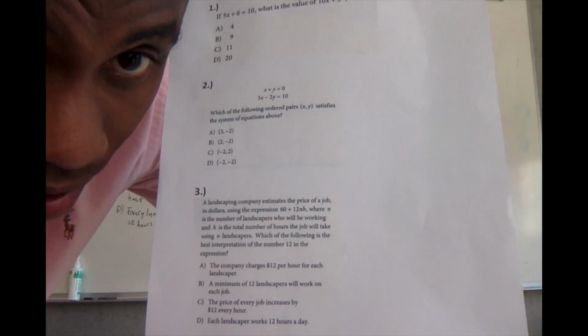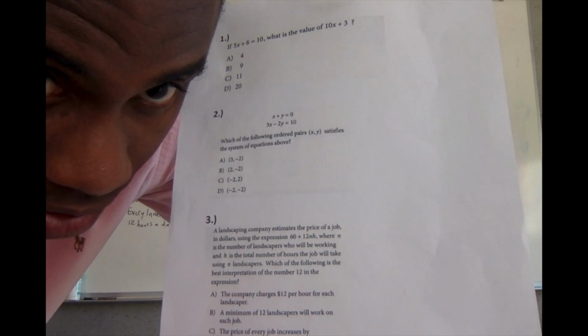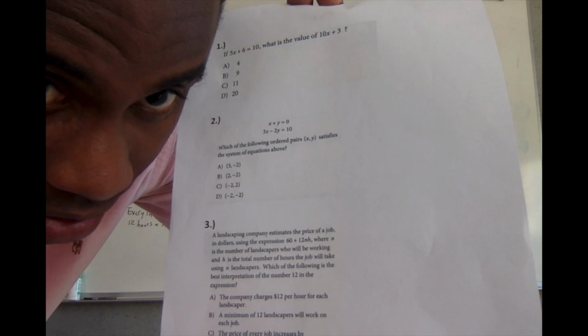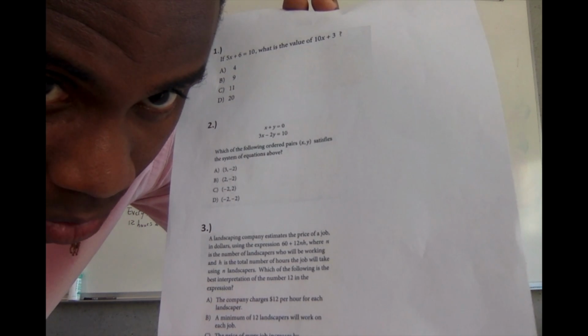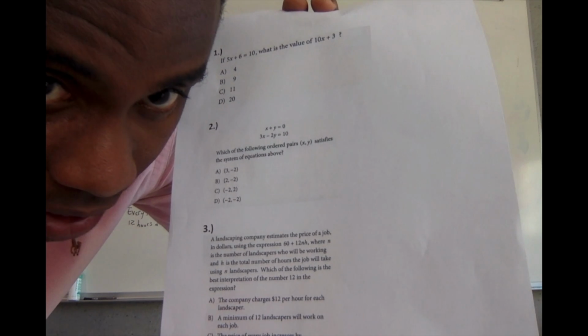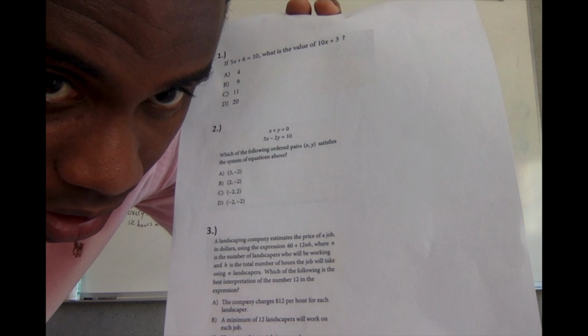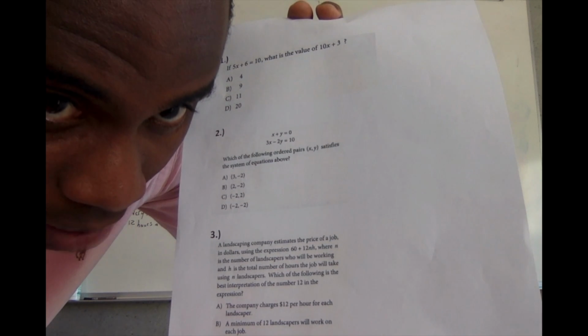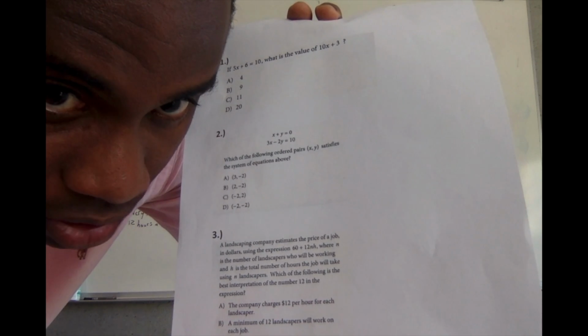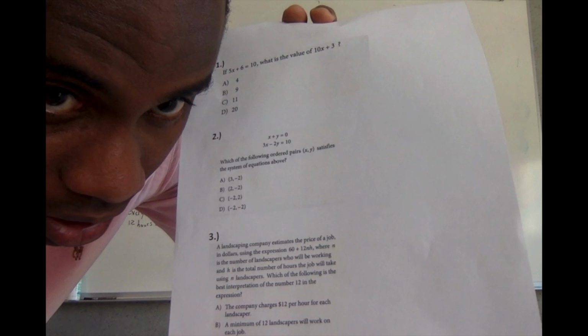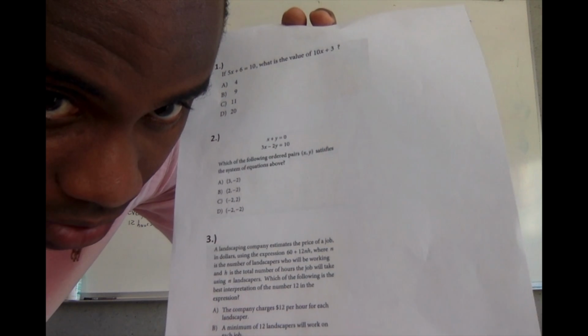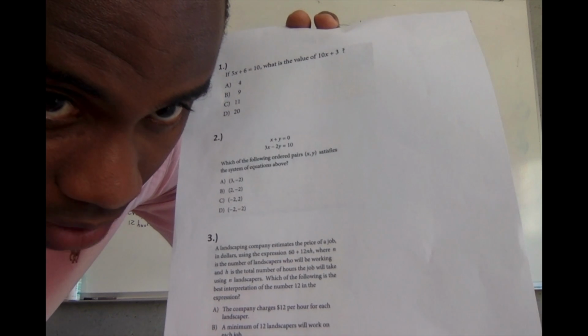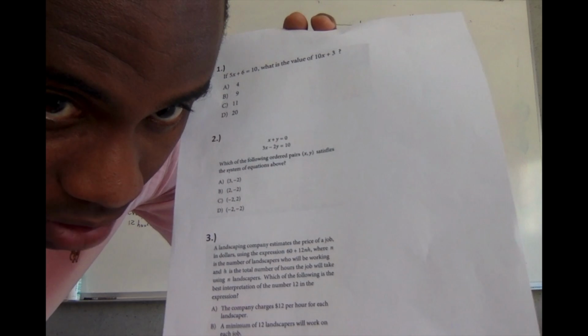3. A landscaper company estimates the price of a job in dollars using 60 plus 12NH, where N is the number of landscapers who will be working, and H is the total number of hours the job will take using N landscapers. Which of the following is the best interpretation of the 12 in the expression?